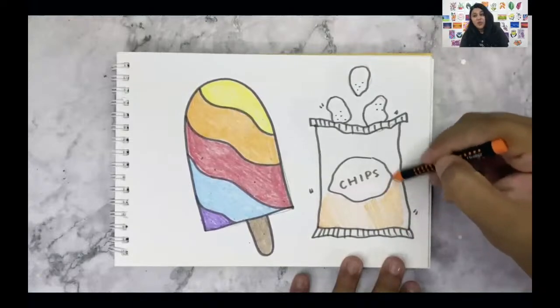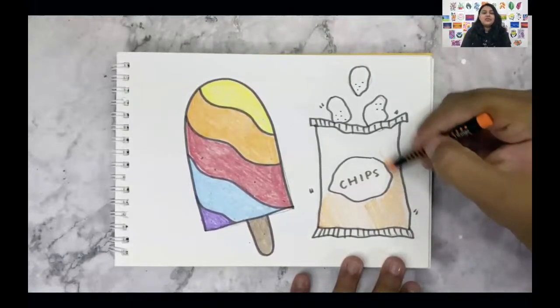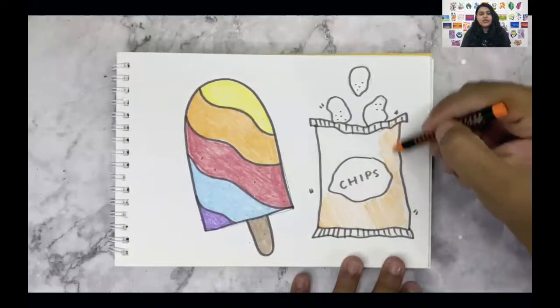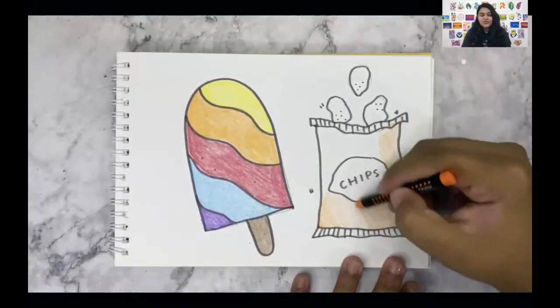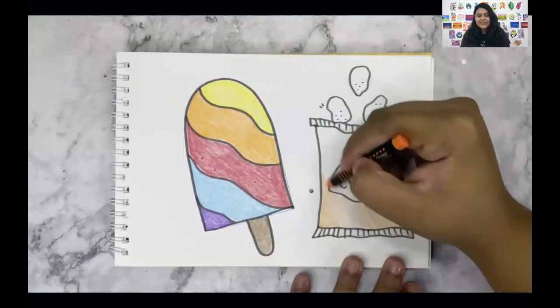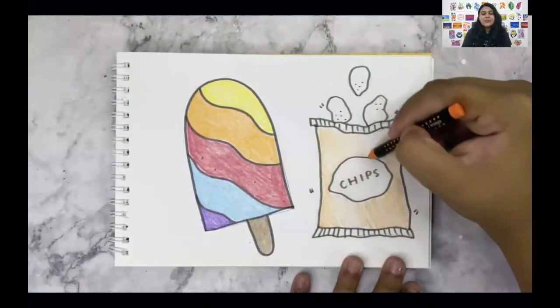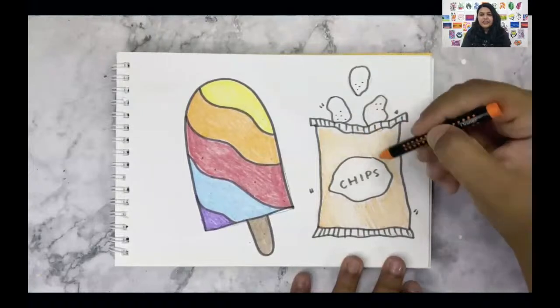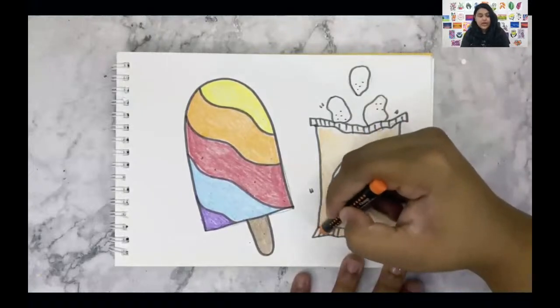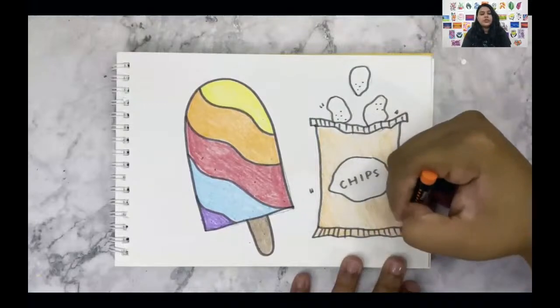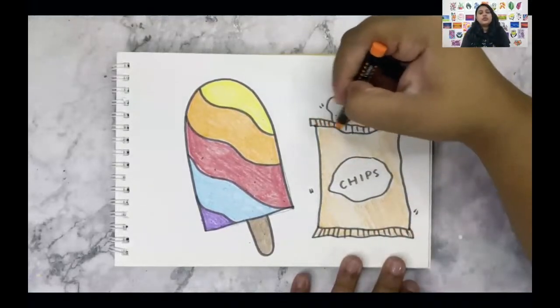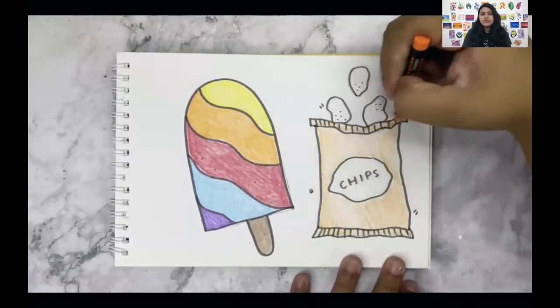If you like plain chips or plain Lay's, then you can do yellow. If you like any other flavor, let's say you like Cheetos, then you can do orange as well. You can do whatever color you like. It's up to you. So as you can see, I'm starting to color it in. Perfect. Now, when you do this, take your time. I'll be telling you the story, so you can do this as slowly and nicely as you can.